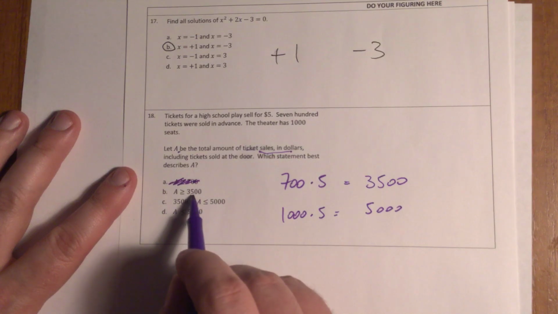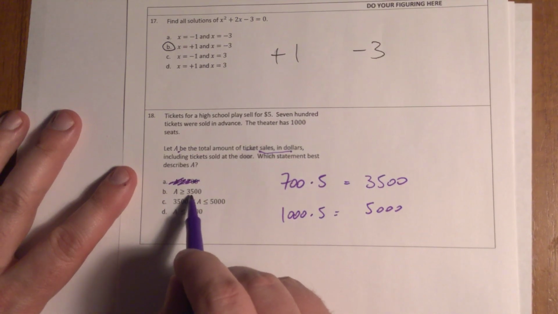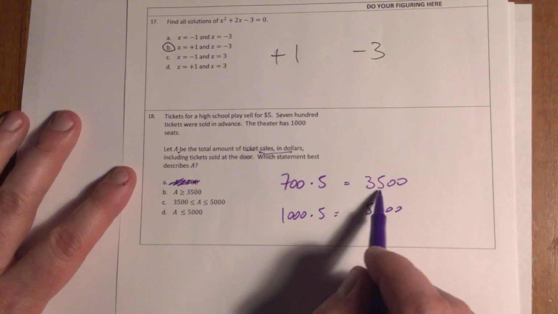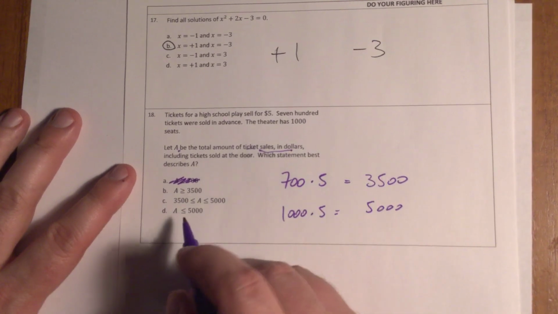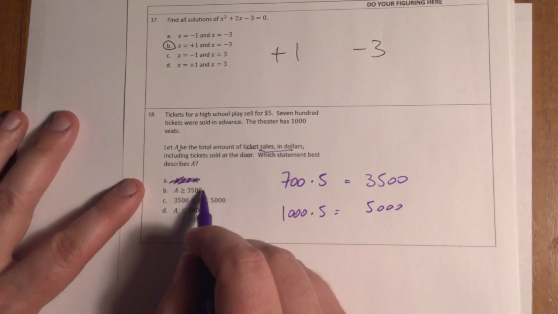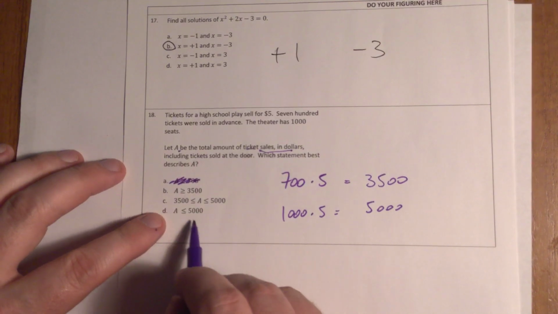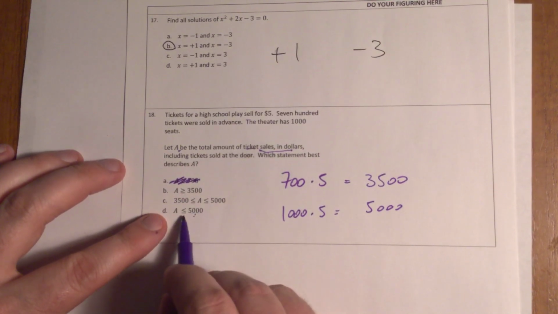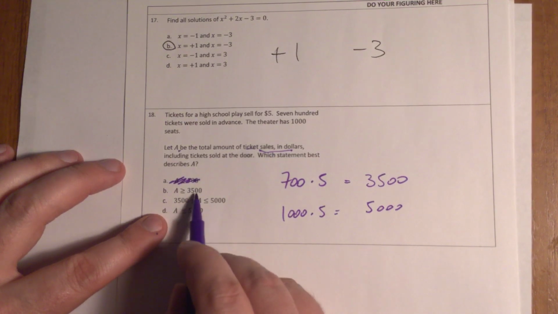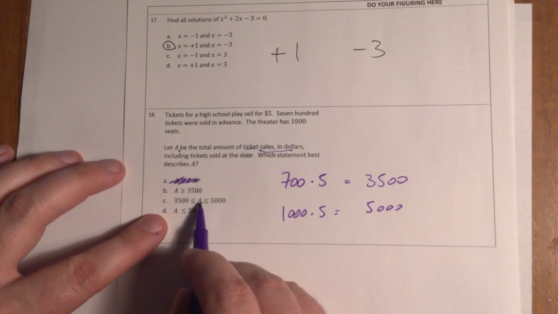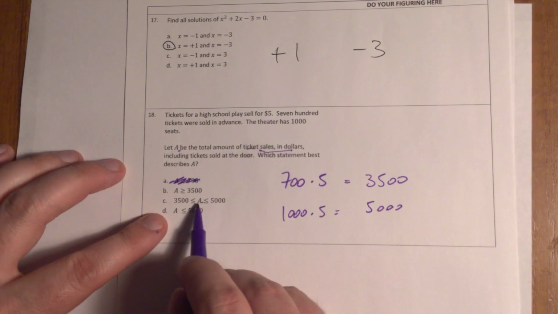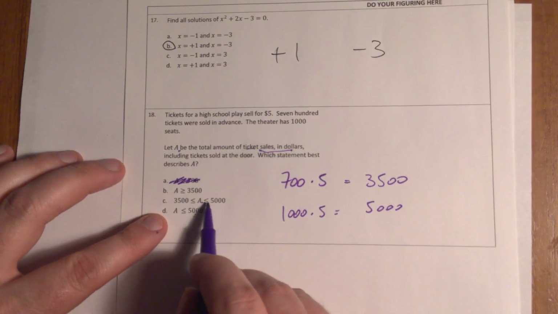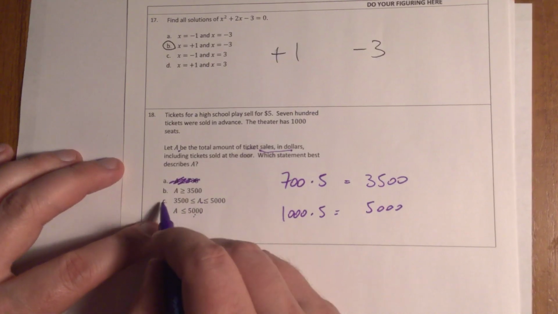This makes partial sense that they're going to sell an amount greater than or equal to 3,500, because they've got equal to this and they can only go up. They have a strict no refund policy at this place. And at a max, they can do equal or less than this. So this is partially true and this is partially true, so it's this right here. A is less than or equal to 5,000 and greater than or equal to 3,500. That's C. So if you just kind of put that one out, not so bad again.